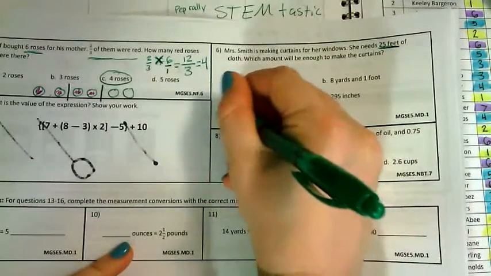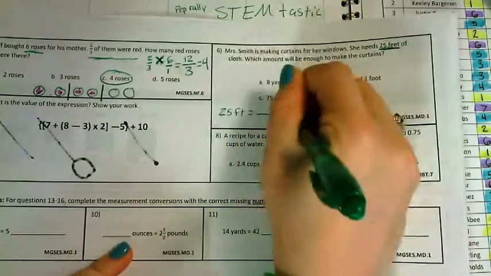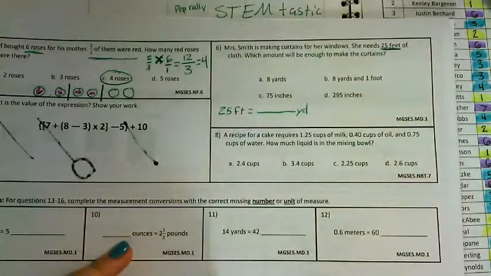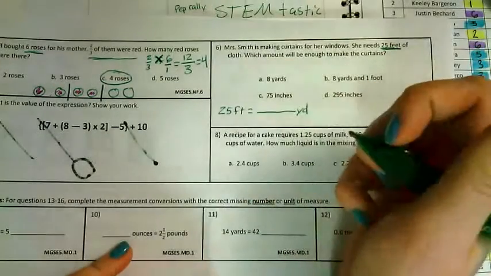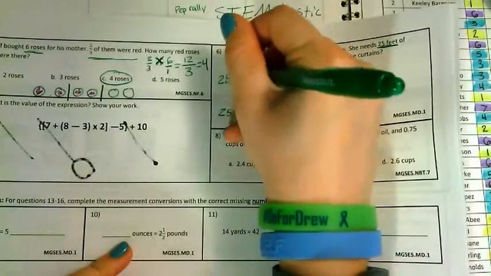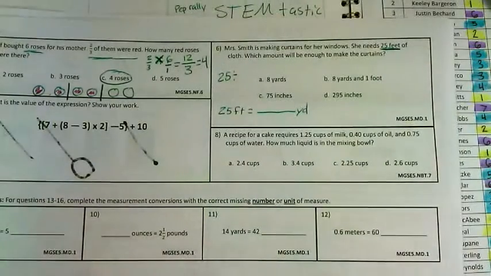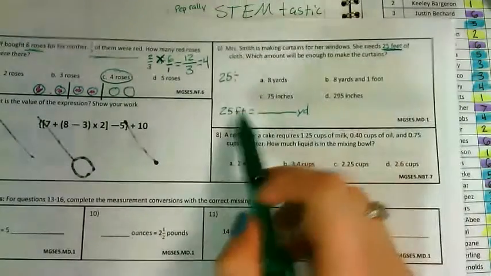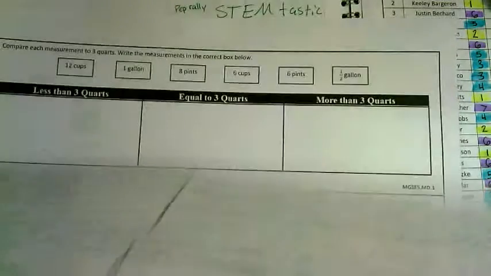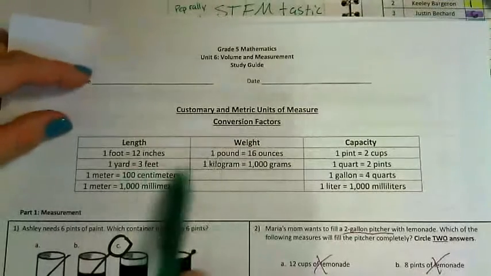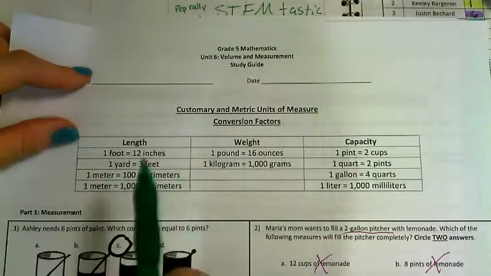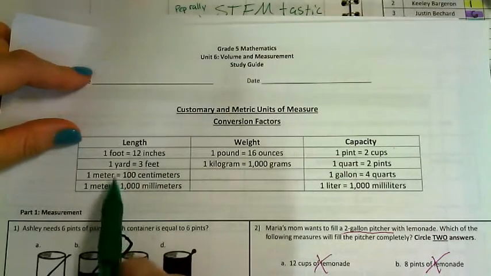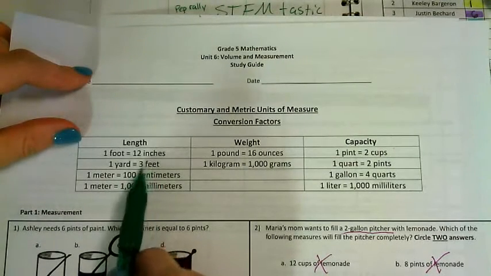So let's start by taking 25 feet and seeing how many yards. So feet to yards, I'm going from small to big, so I'm going to divide, that's the "divide, that big" rule. So 25 divided by. Now, what am I going to divide it by? I'm talking about feet and yards. So I'm going to go back to my front where it talks about the conversion chart. And I'm going to look at where it says feet and yards. And I see right here that 1 yard equals 3 feet. So I know that I'm going to be using that 3.